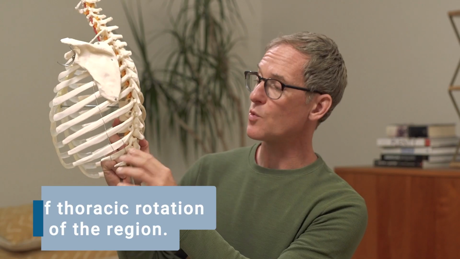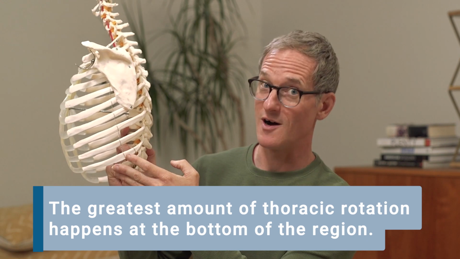So let me say this again, because it's kind of difficult to untease. The whole thoracic spine has facet joints that allow you to twist, but most of the thoracic spine has vertebrae that connect to ribs that don't allow you to twist. So where you get the greatest structural amount of rotation in the thoracic spine is the very bottom. It's where the floating ribs are, okay?